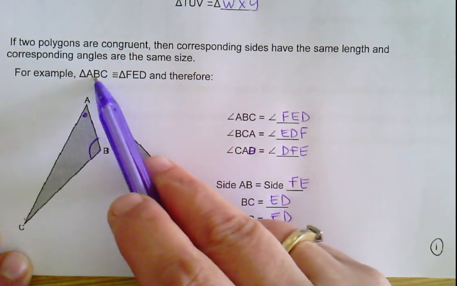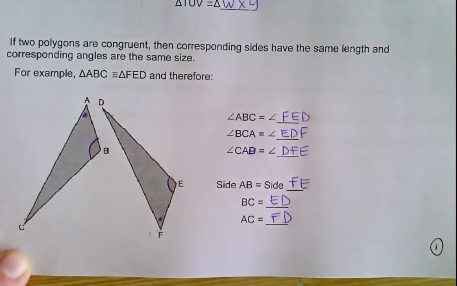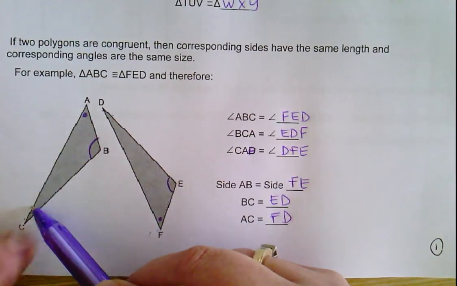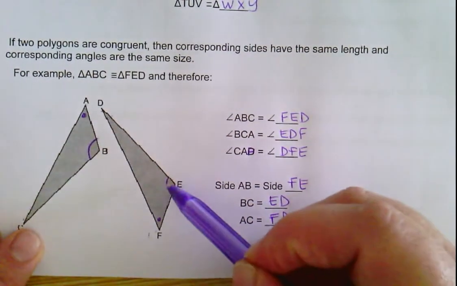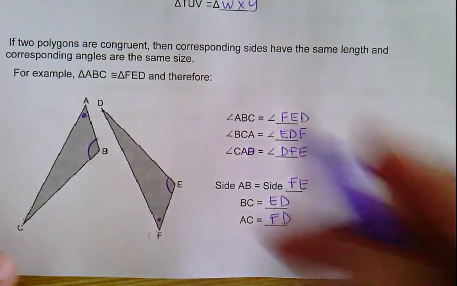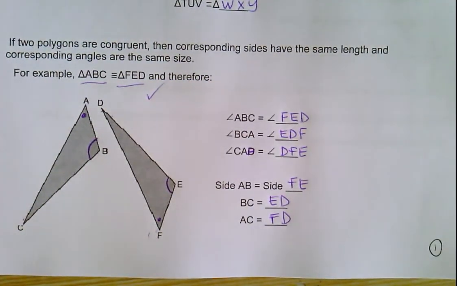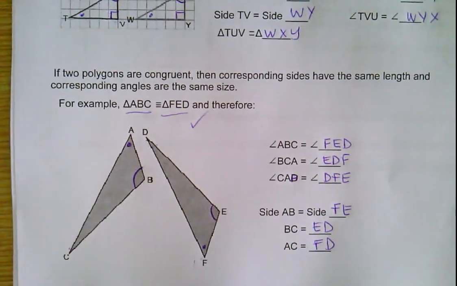When they say ABC is congruent to FED, let's have a look. ABC: dot, arc, blank. FED: dot, arc, blank. They're the same order as well. I'm going by the markings of the angles. Dot, arc, blank. Triangles are congruent. They've got 3 equal sides, 3 equal angles. That's 6 pieces of information.